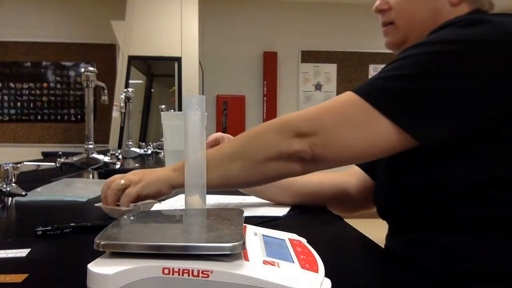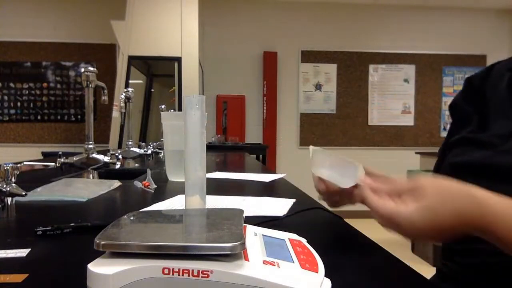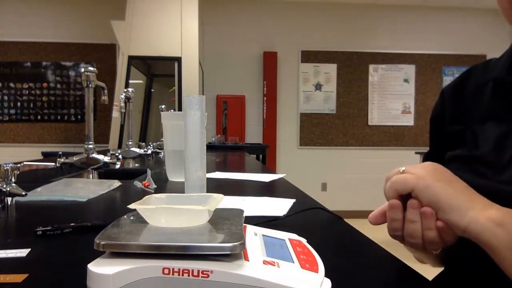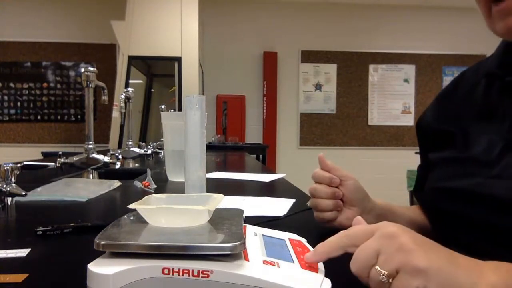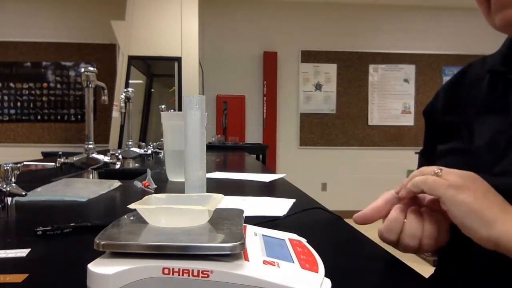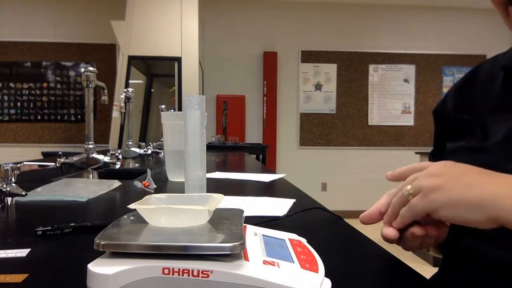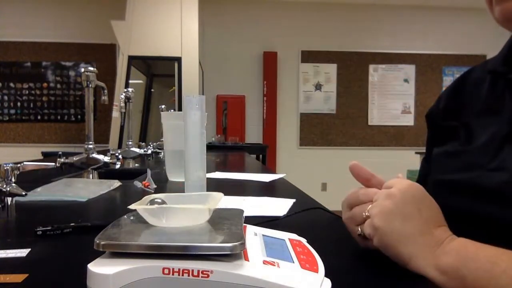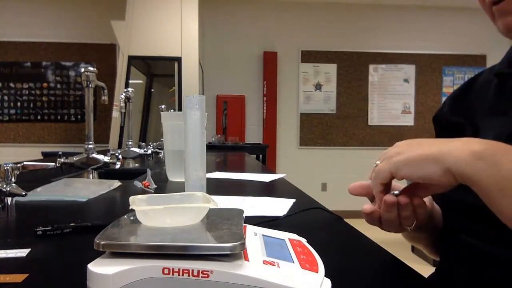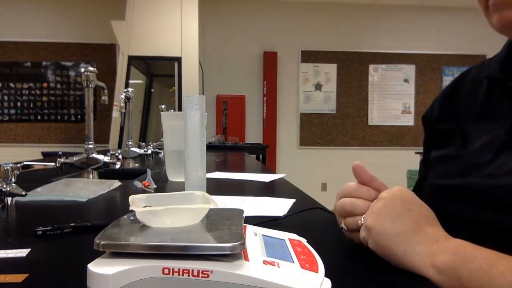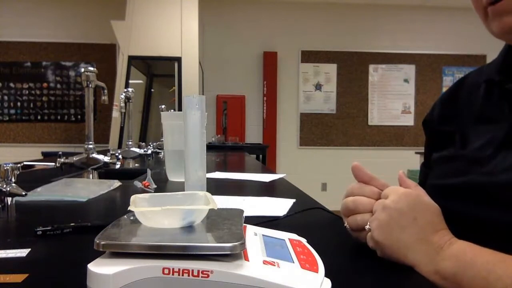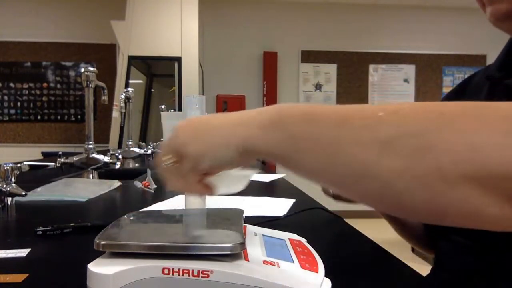The rest of these items roll around, so we need to place them in an object, which we call the weigh boat, so that we can keep them contained. I'm going to zero out or tare the mass so that the mass of the weigh boat is not included. The large steel ball is 67.5 grams. The small steel ball is 28.5 grams. And the marble is 5.2 grams.